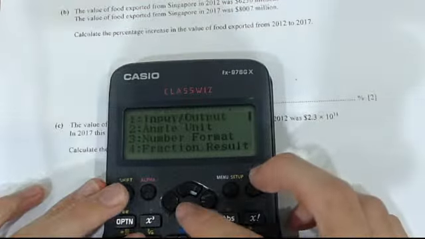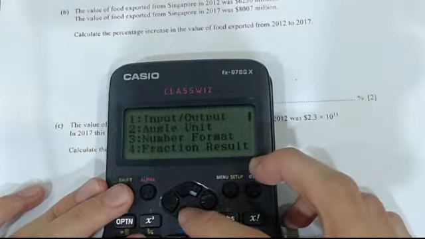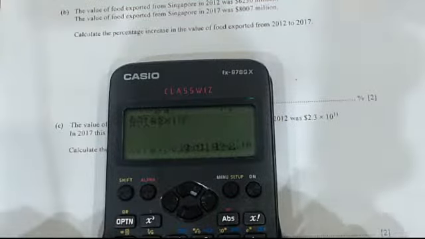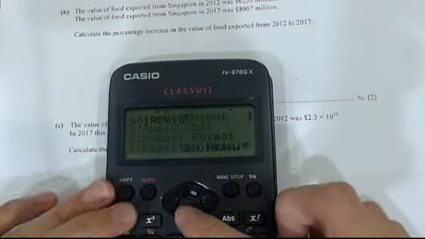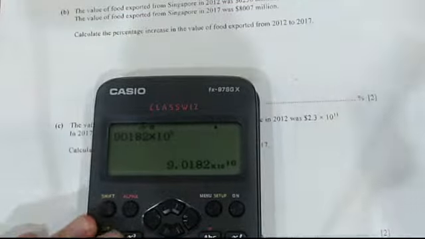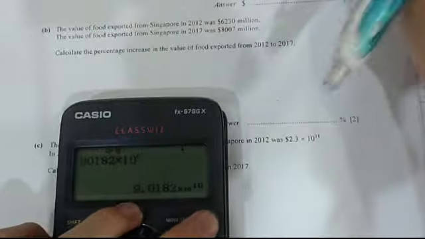I already have it in the calculator. It's actually number format, I think it's norm, and then 1 or 2. Oh, actually, yeah, it's just like that. So this is it in standard form.